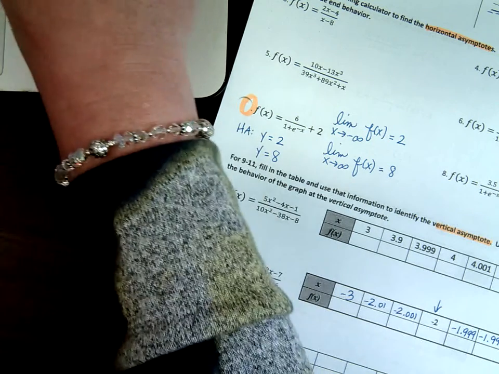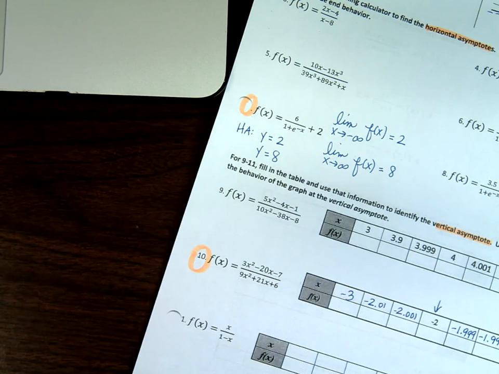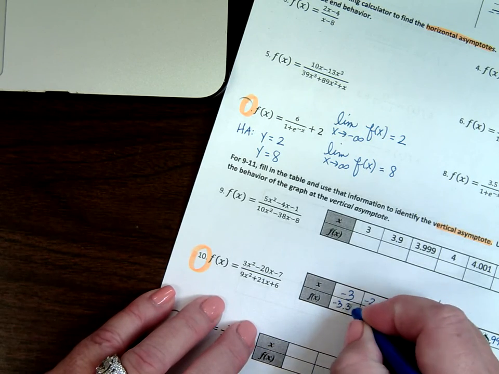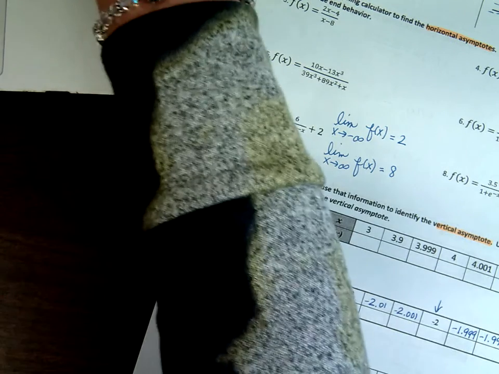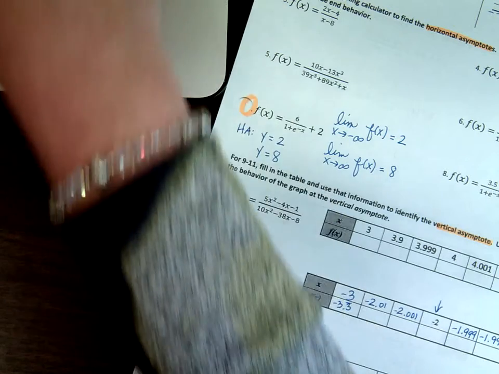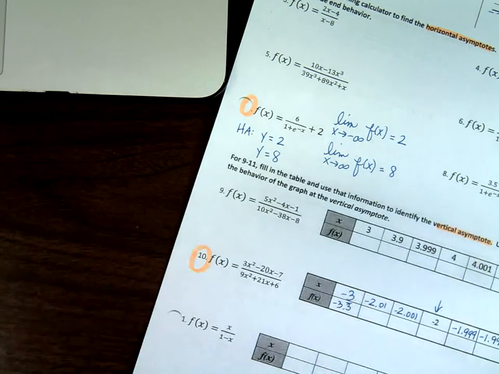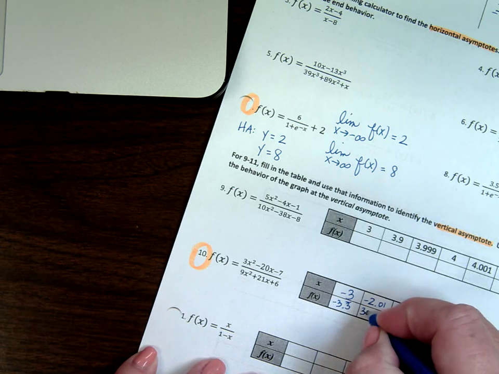Gives me 3.333. We have -2.01. Oop, not -10, -2.01. That gives me 300. Interesting. 300.333.